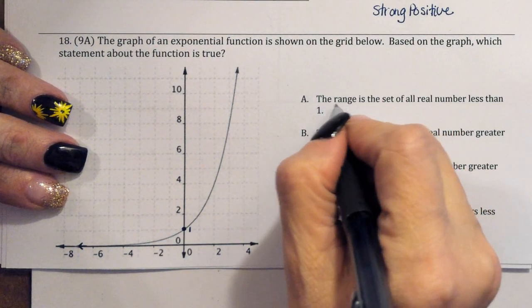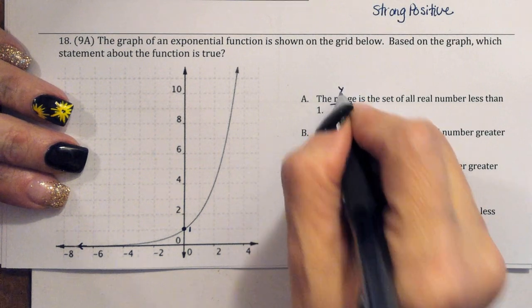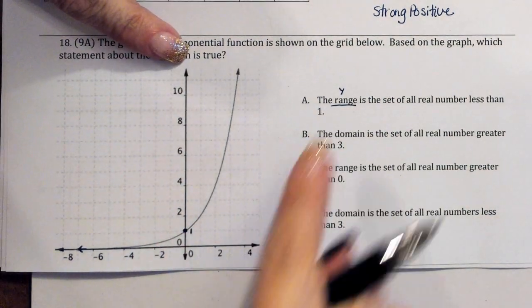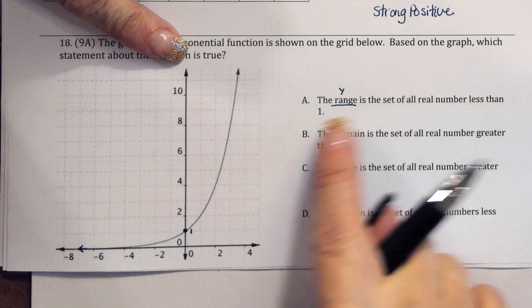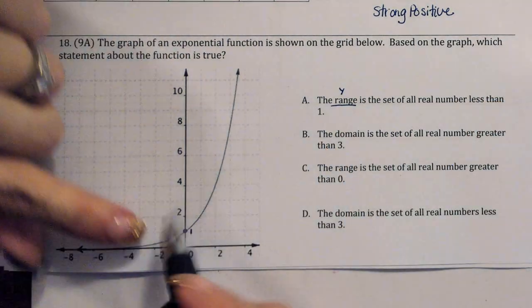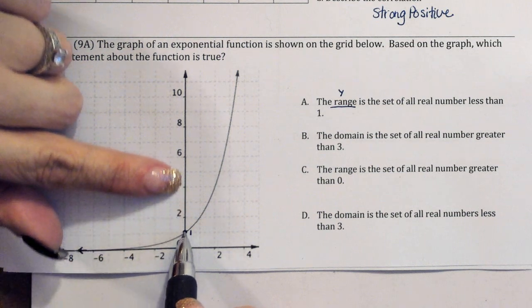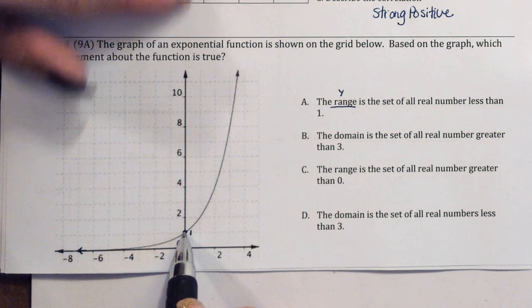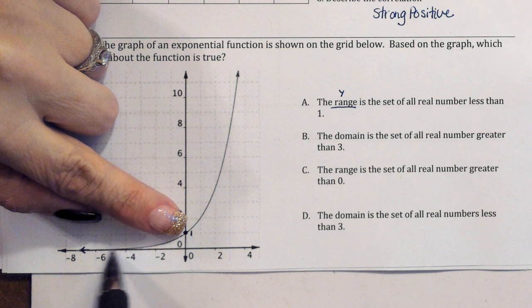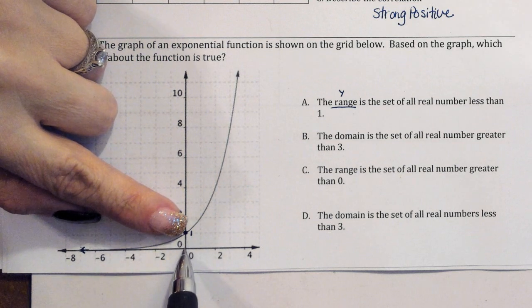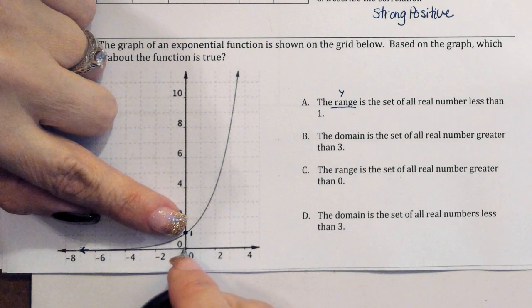The range. Okay, so it says the range. So I'm going to put the y. So that means I'm looking here. Is the set of all real numbers less than 1? All right, so here's 1. The graph, if I look at that, it goes up here for forever. Yeah, that looks good. But what about this little bit of the graph down here? It actually goes all the way down to what?